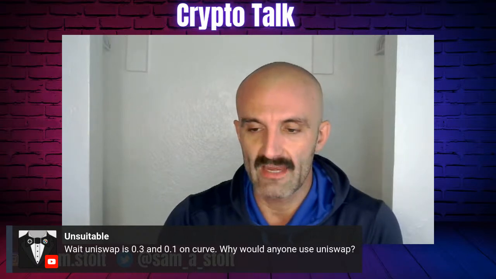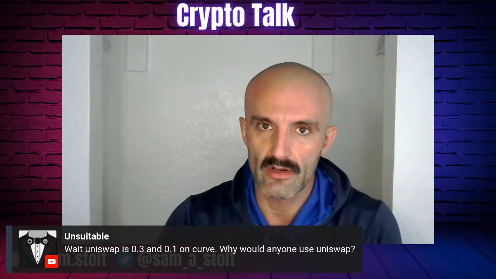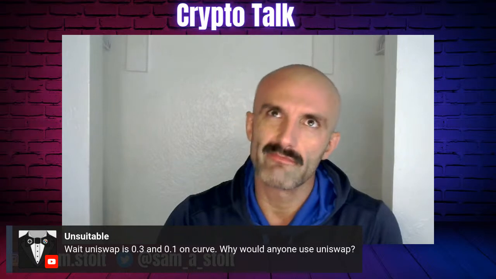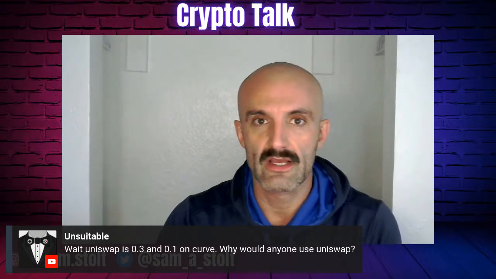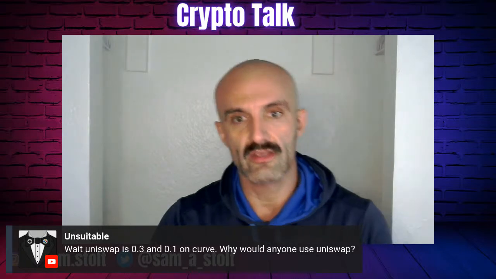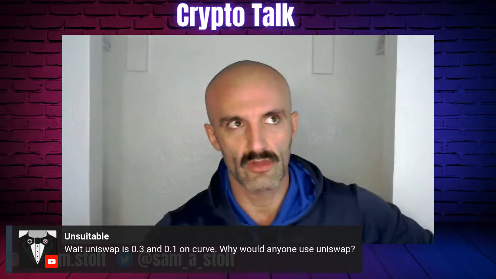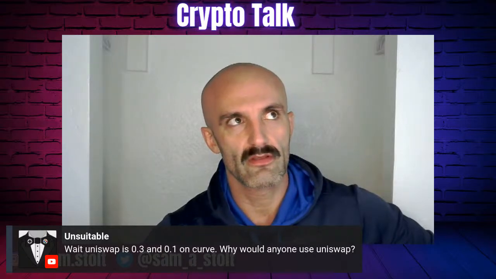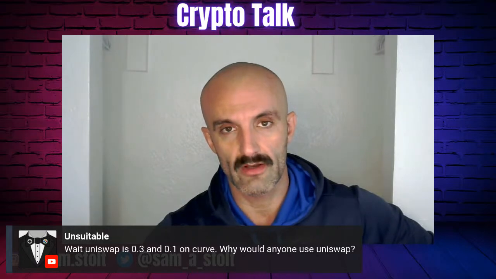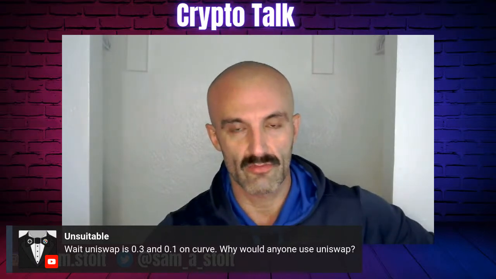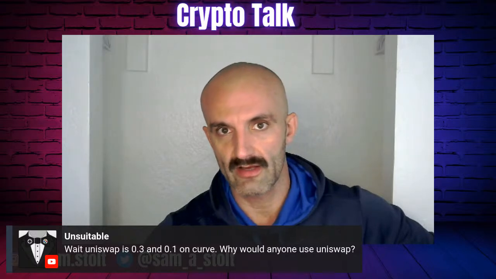It varies. It will probably trend down towards the 0.1%. I don't remember off the top of my head, but I think there's also a pool where it's 0.01%, similar to Curve, but then you deal with the effects of the mathematics behind the AMM formula. On Uniswap, it allows for more slippage. On Curve, it allows for less slippage.